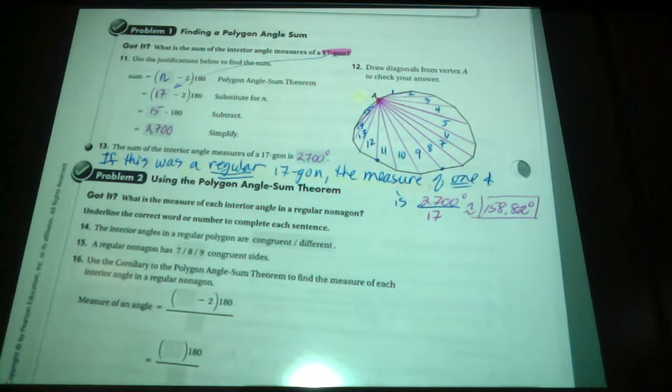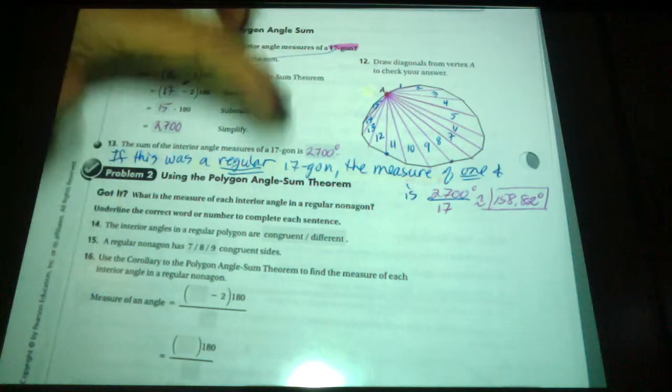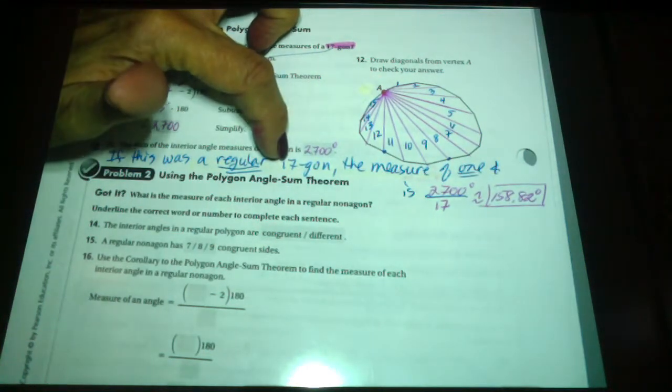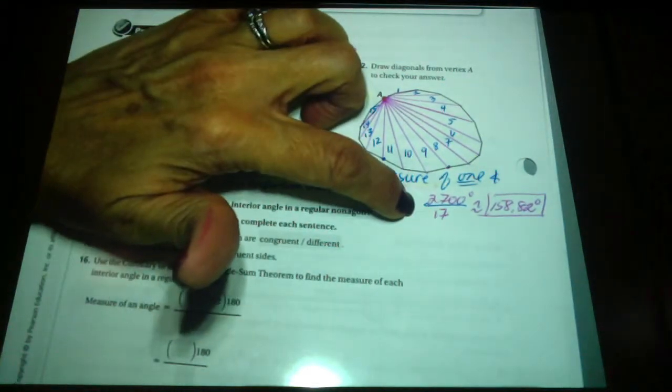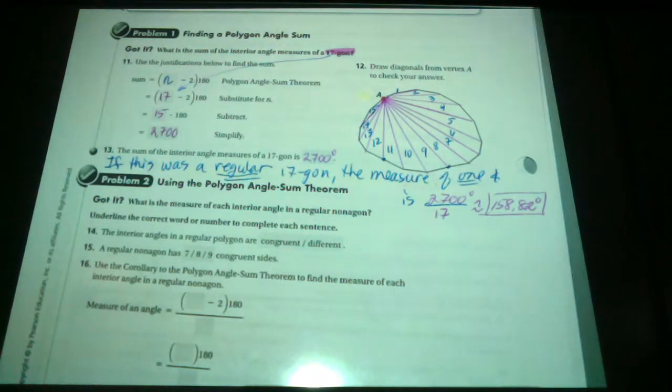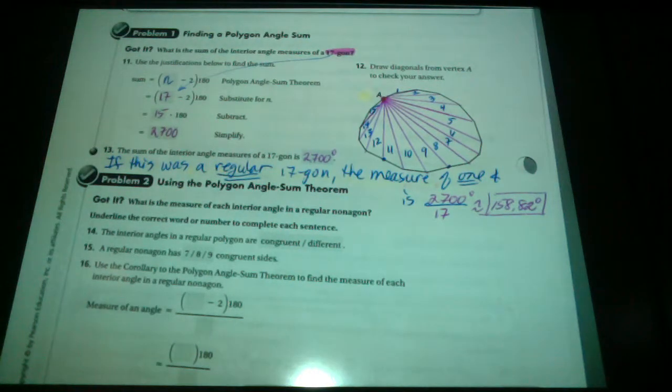So you have to pay attention on your homework as to what they're asking you to find. Are they asking you to find all the angles, or are they asking you to find one interior angle? Is it a regular polygon? If this were not a regular polygon like this one isn't, I wouldn't be able to tell what each angle is individually. I can only tell what they all are together. But the minute it's a regular polygon, then I can take that information and divide it by the number of angles or sides, either one, and get that interior angle. So then look at 14 through 17. What is the measure of each interior angle in a regular nonagon?